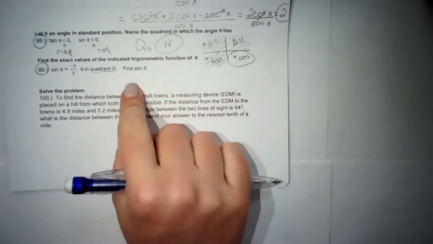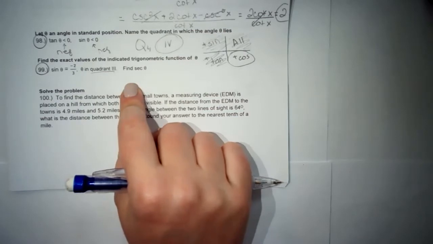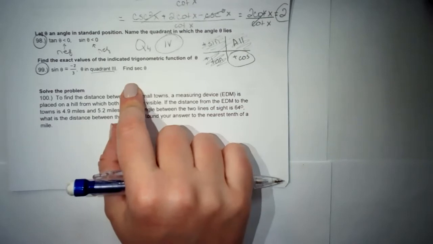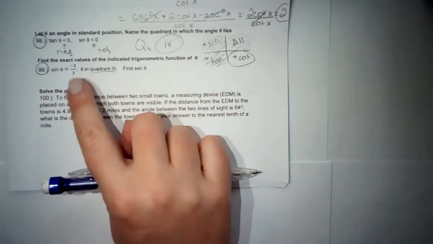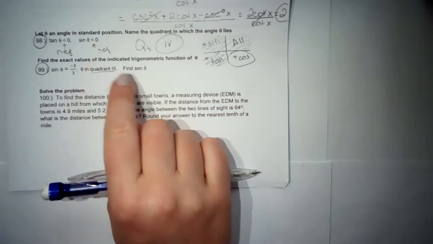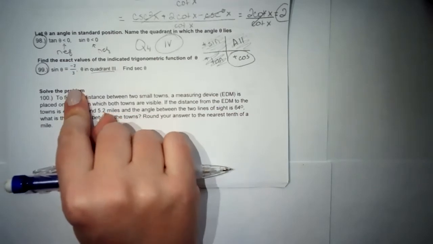In my experience, half of the class is going to pick the choice that says -3 halves, because that's going to be a choice. Why would you pick -3 halves? What mistake would that be? You think these are reciprocals. Cosecant would be -3 halves, and it's going to be a choice.